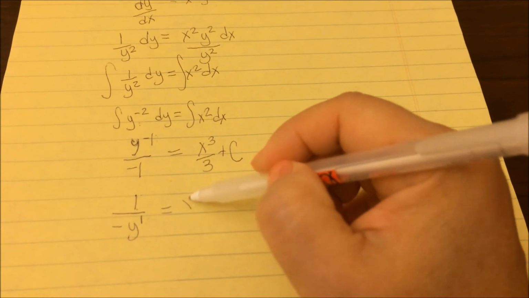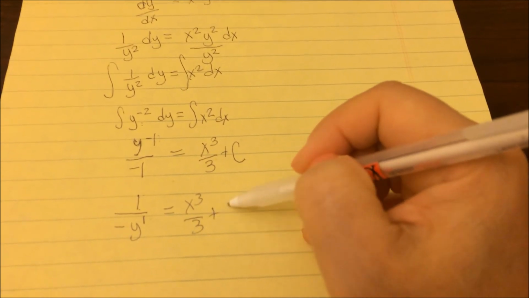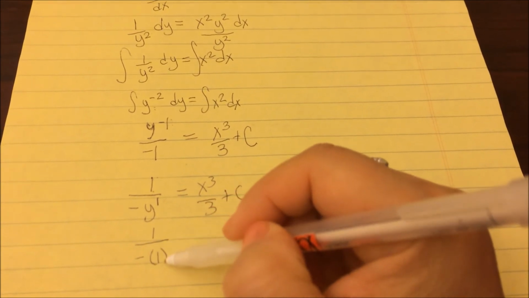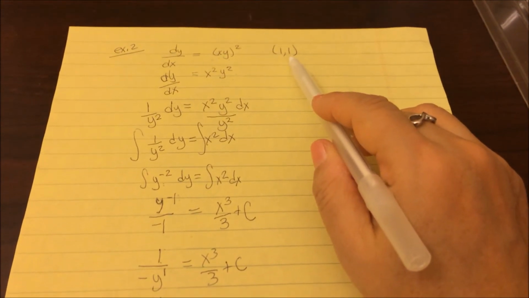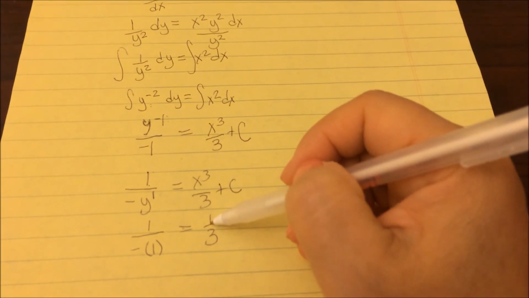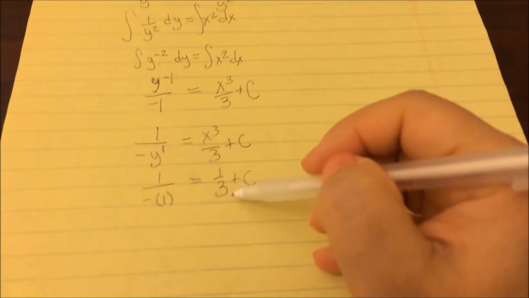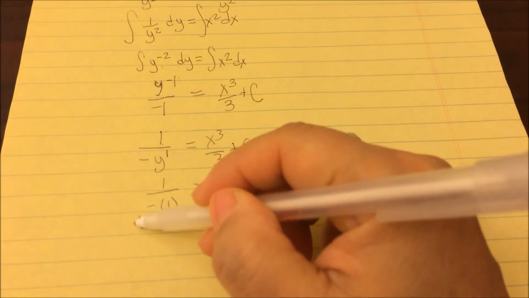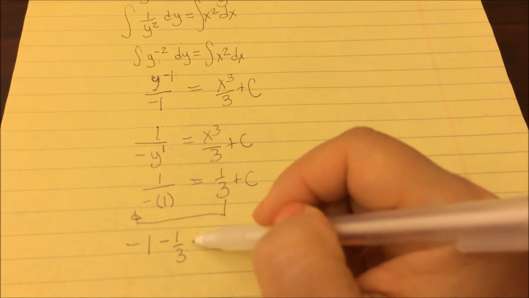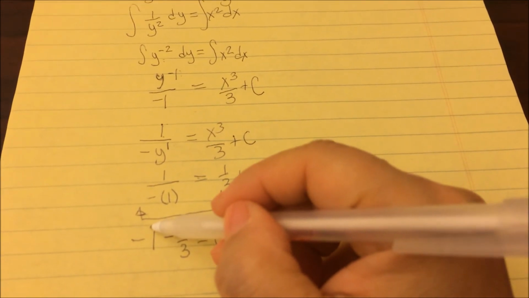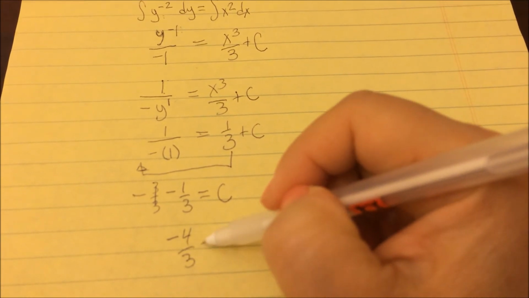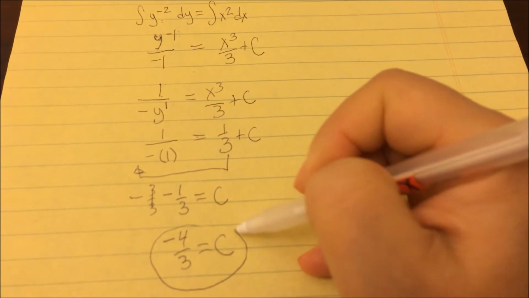I want to do this so I can see this better, and I'm sure this is going to help some of us. So I have 1 over negative 1 right here, because that's the substitution for the 1 right there, okay? Then I have is equal to 1/3, right? Because 1 cubed is just going to give us 1, plus c right there. So we're going to have to bring that 1/3 over to the other side. This is -1 minus 1/3 is equal to c. So this is going to become basically -3/3 minus 1/3, so we have -4/3 is equal to c. So that's what c is equal to right there.